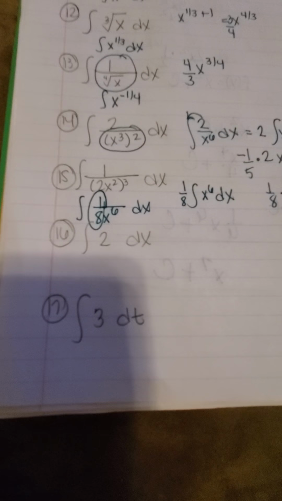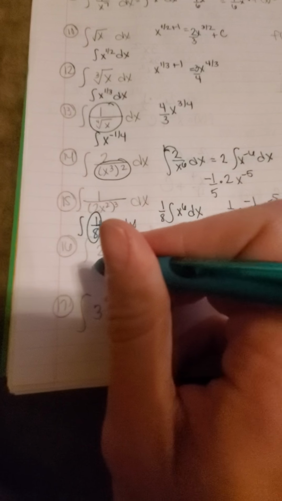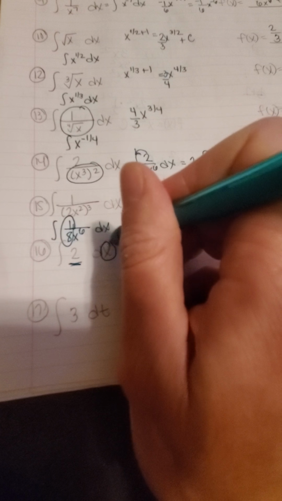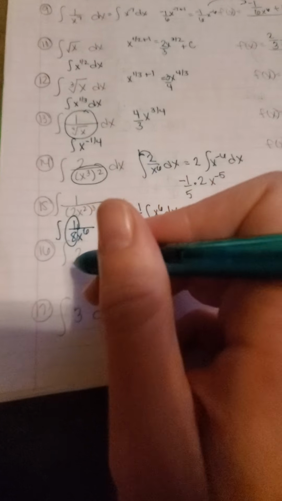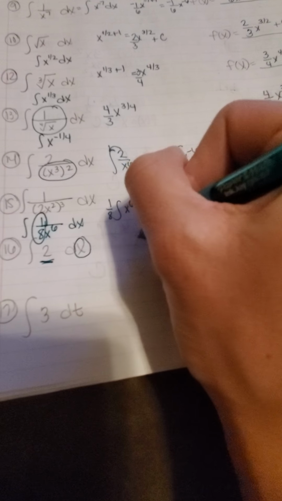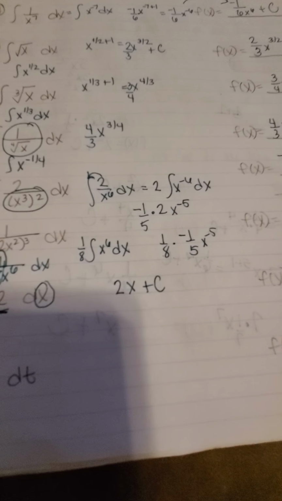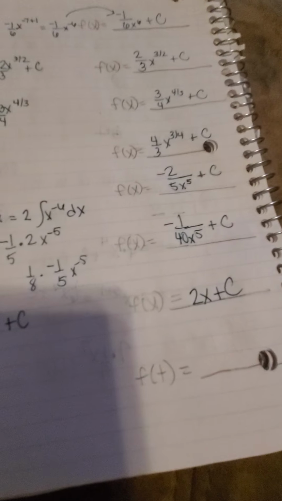And then the last one would be, well, I don't have a variable here, but it tells me what it needs to be. So if you just have a plain number, I'm going to get 2 to the x plus c. So they're just going right down my line.